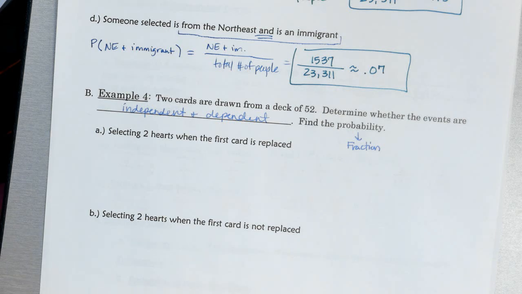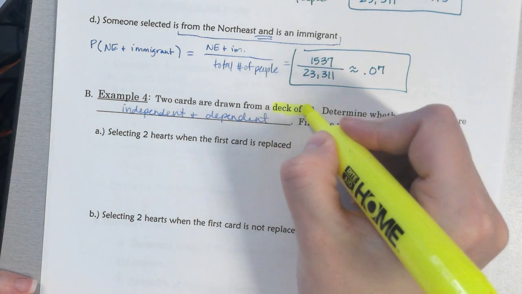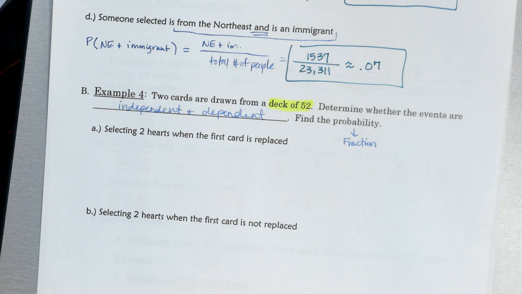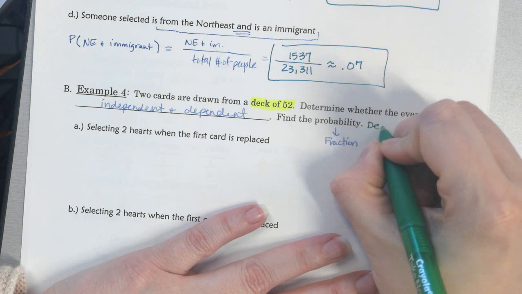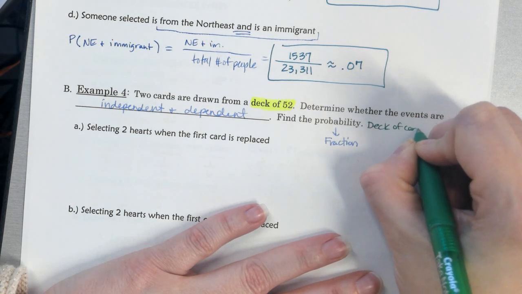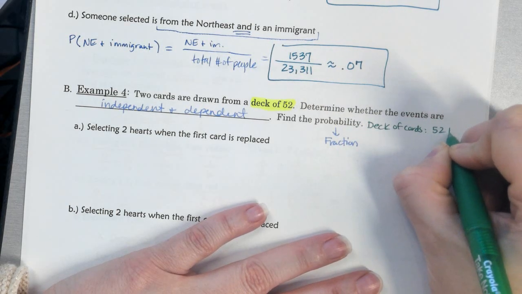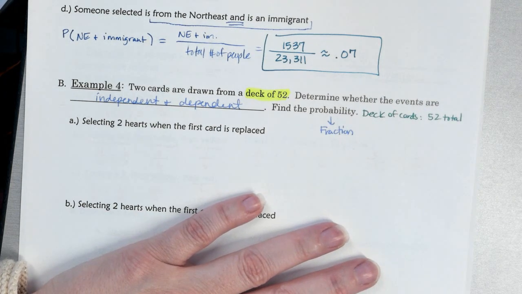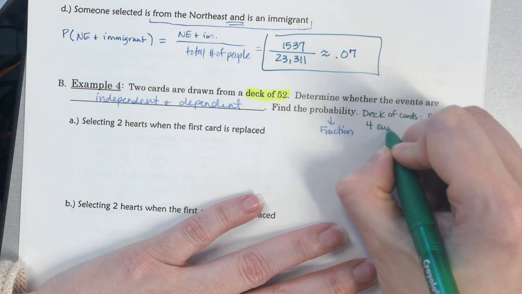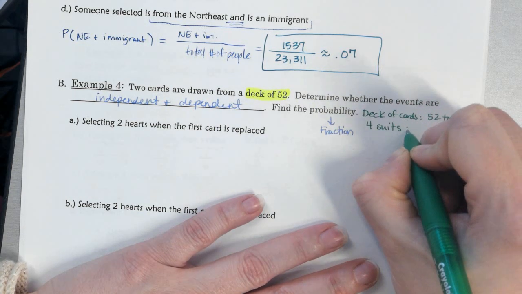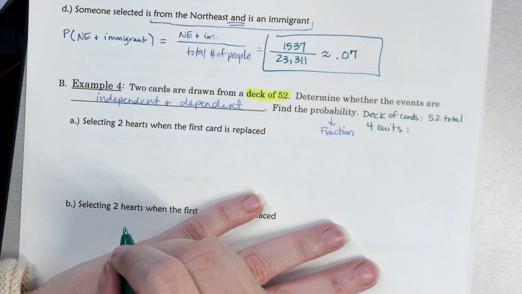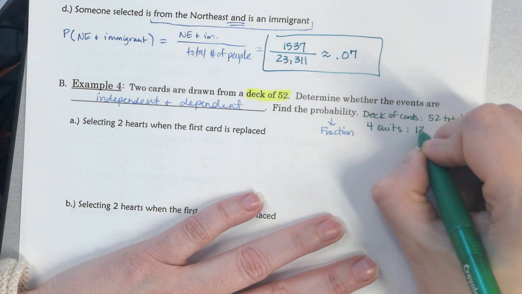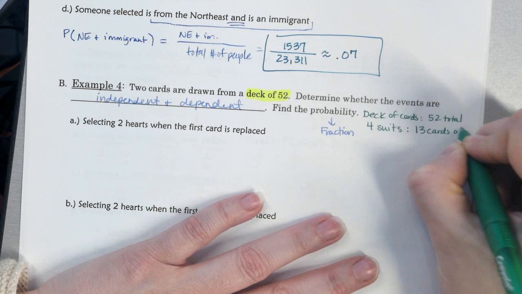Now, in order to do this properly, we have to know a few things about cards. So if you don't already know, in a deck there are 52 cards, okay? So a deck of cards has 52 total. And then the other thing you have to know is how many suits there are. How many suits are there? 4. So if there are 4 suits, how many cards are there of each suit? 13. Just divide, right? So 13 cards of each suit.